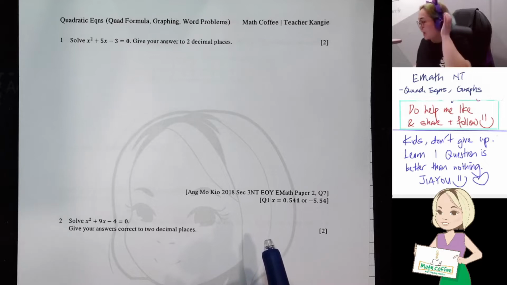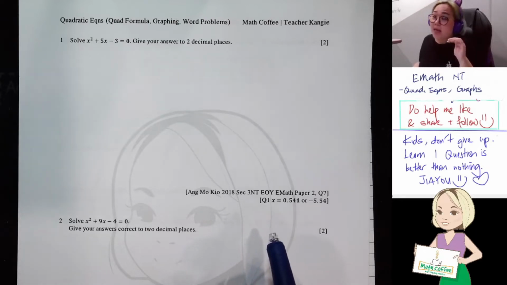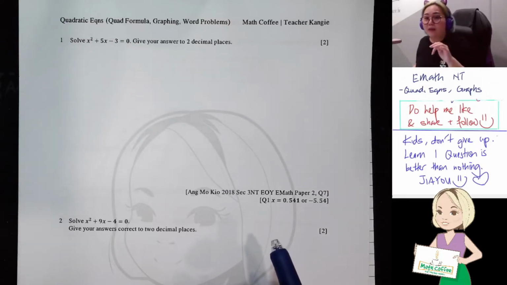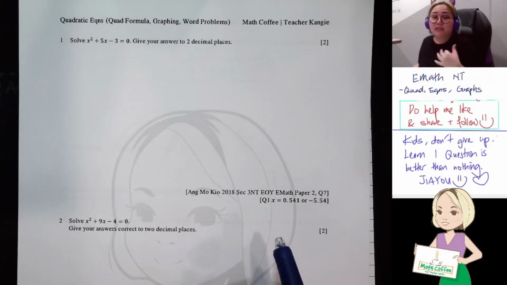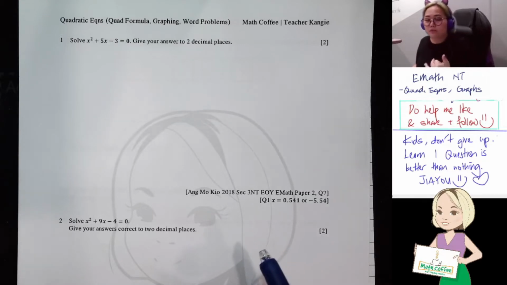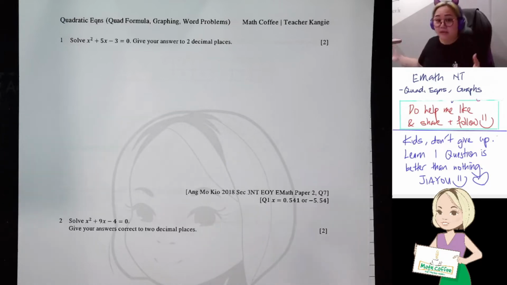Only Express and Normal Acad, the formula is not given to you. Only EOY EMath, for those who do EOY EMath, the formula is given to you, but it's a bit redundant also, because since EOY EMath, you're already expected to memorize it. So what's the point of you giving it to me on the EOY EMath? That means no matter what, I still have to memorize.